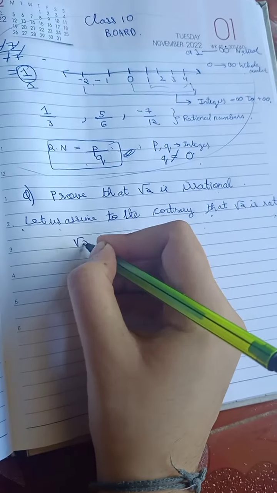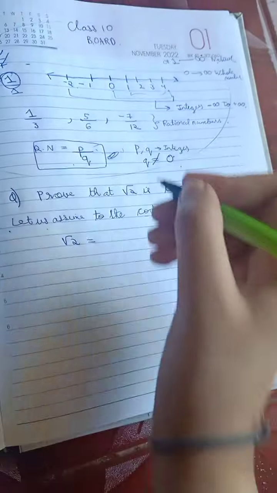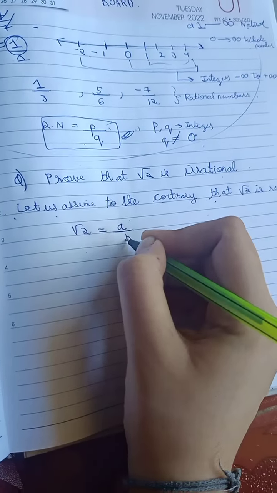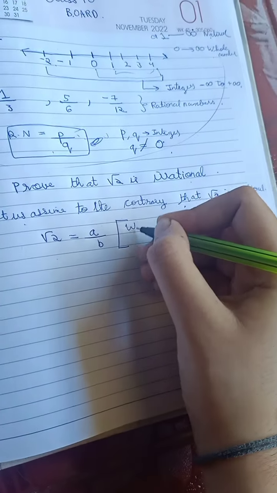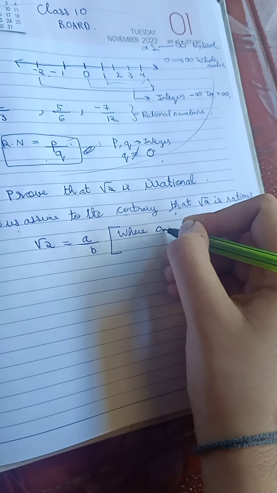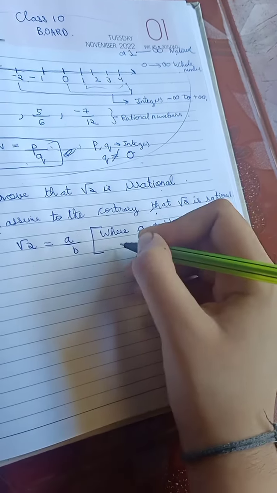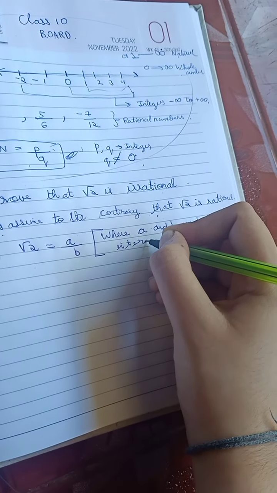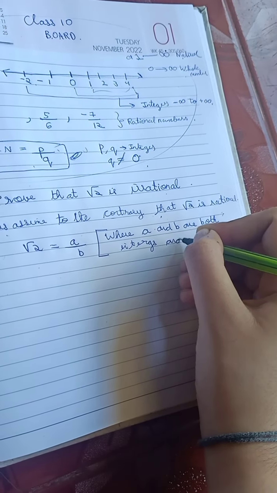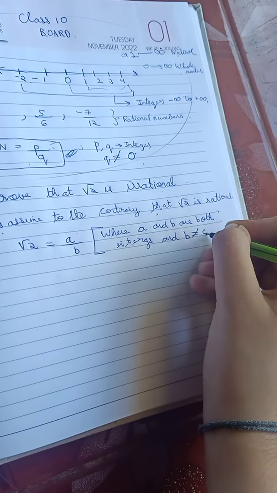Now root 2 is equal to p upon q. I am not taking p and q here, I am taking a and b. So in the bracket you write, where a and b are both integers and b is not equal to 0.